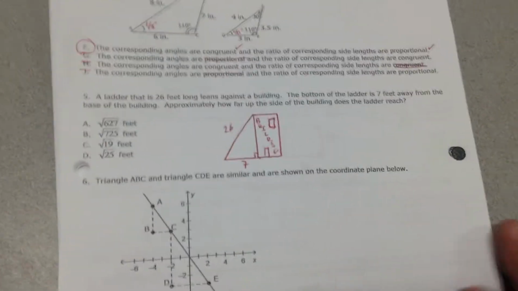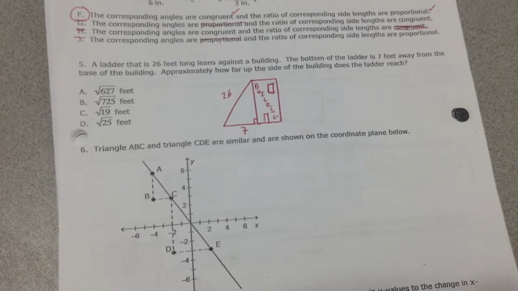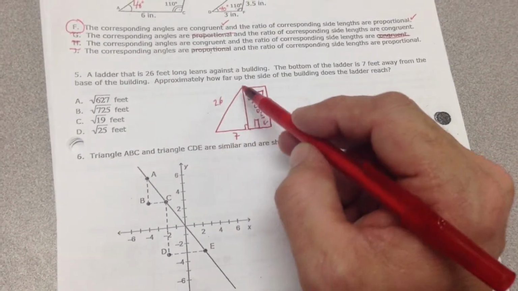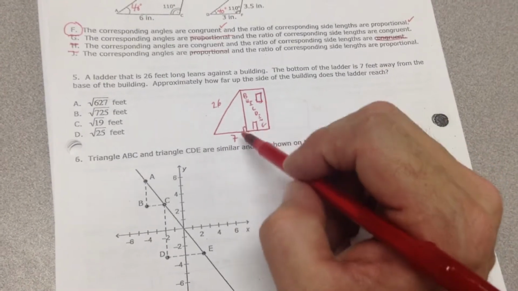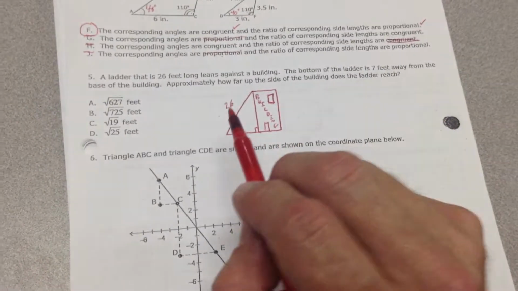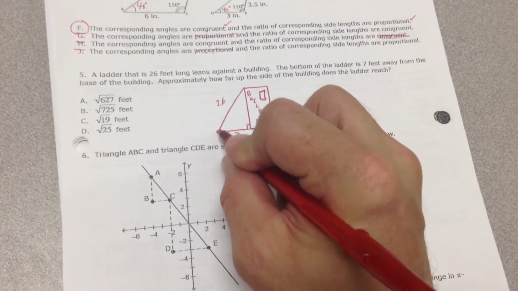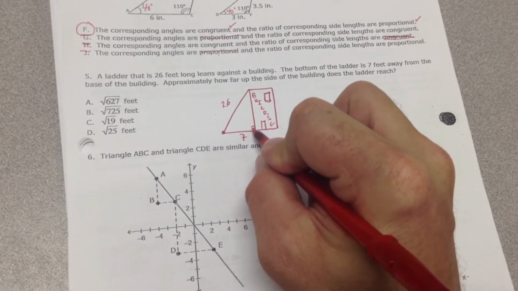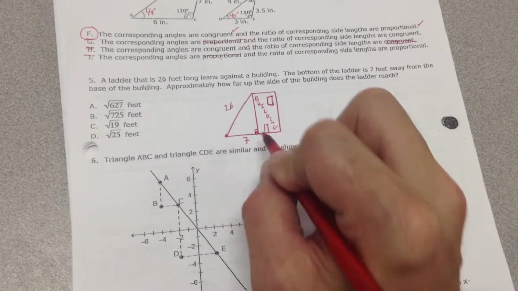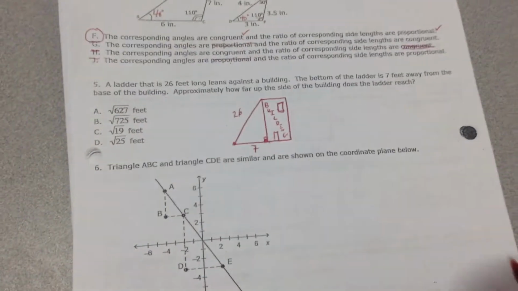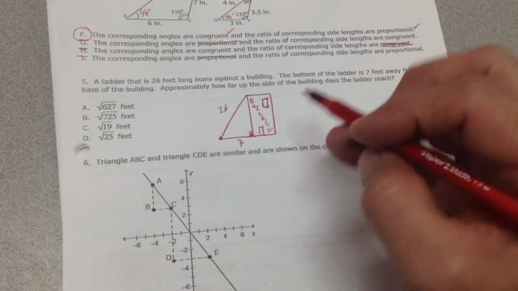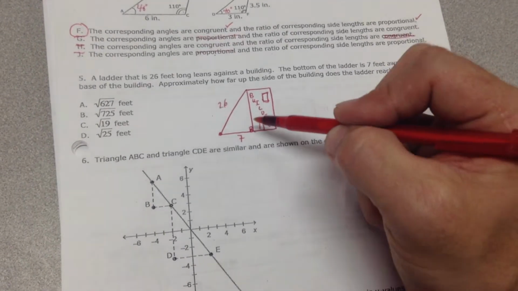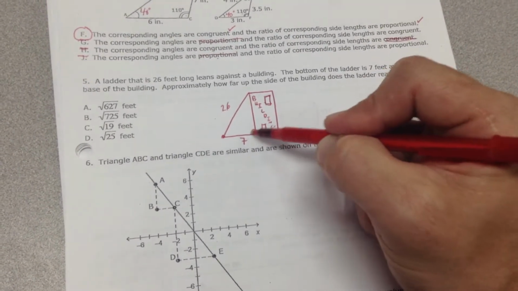Okay, number 5, another Pythagorean theorem question. It says a ladder that is 26 feet long leans against a building. Okay, this is a leaning ladder. Doesn't go straight up, it's leaning. And it says the bottom of the ladder, which is here, is 7 feet away from the base of the building. So here's the base of the building. So that tells us this is 7. You can see my beautiful building here. And they're going to ask us how far up the side of the building does the ladder reach. So they're talking about this distance right here.